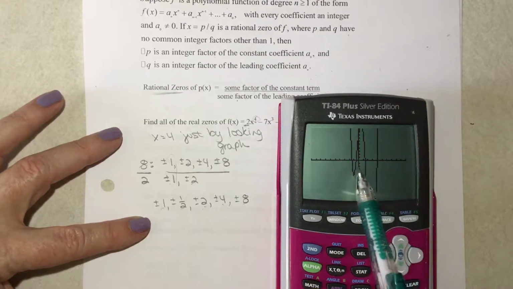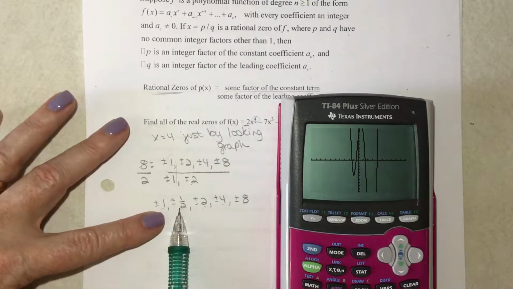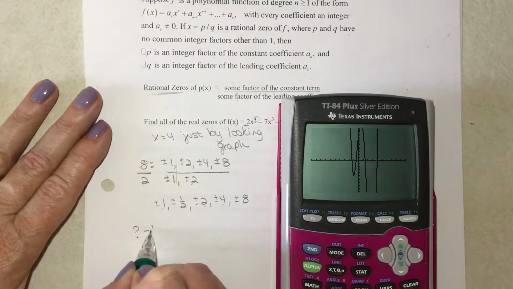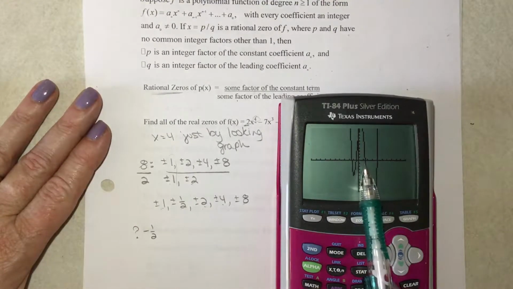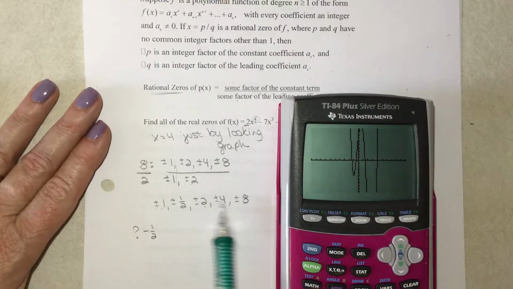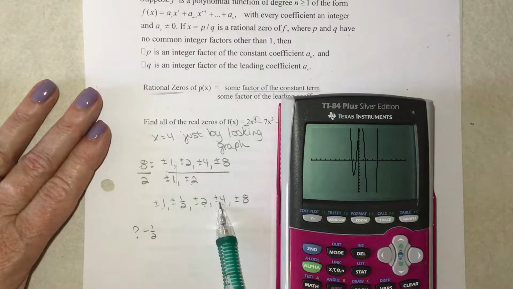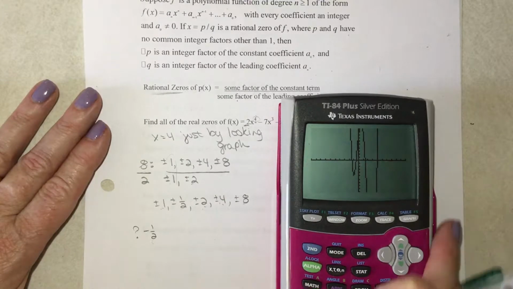Nope. This looks like it could cross at -1/2. Is -1/2 possible? Well, it is a possibility. So let me think that maybe -1/2 is a 0. The other 0 is between 1 and 2, not listed here. And then, of course, I've got my 4 that we already determined on the table to be a real 0.